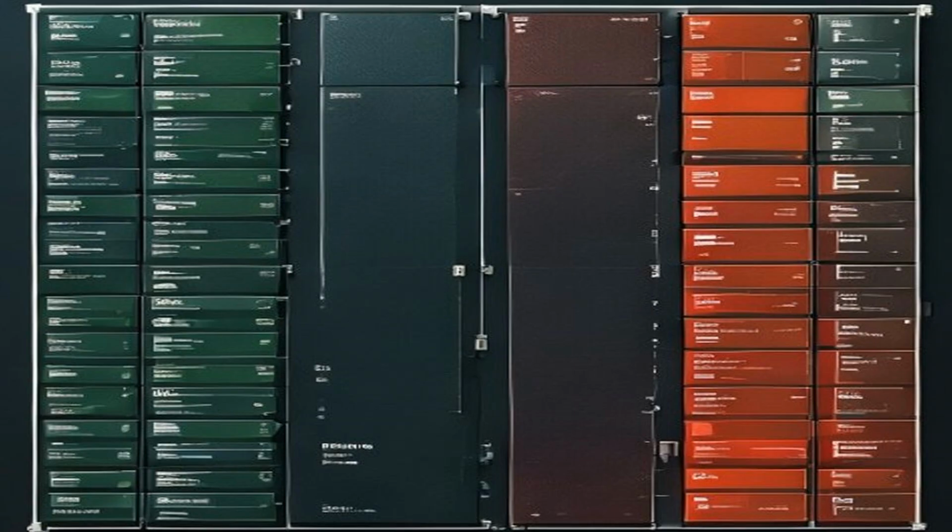BTRFS and ZFS are advanced copy-on-write file systems with built-in RAID, snapshots, checksums, and self-healing, popular in servers and NAS devices. Understanding these differences helps you choose the right format when formatting drives.